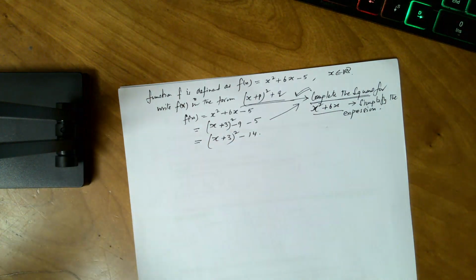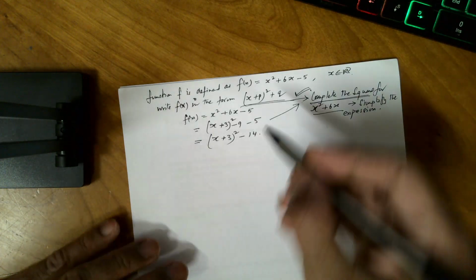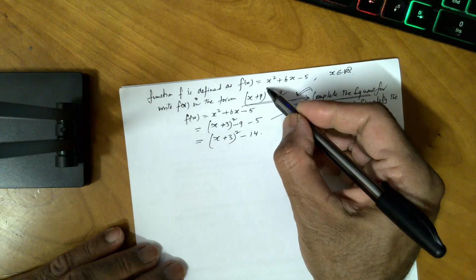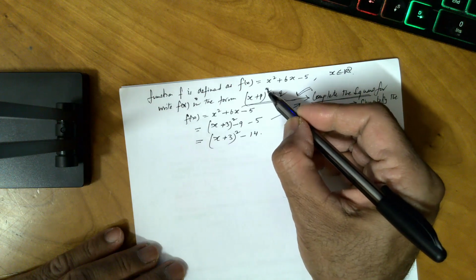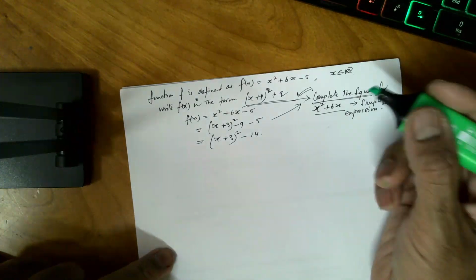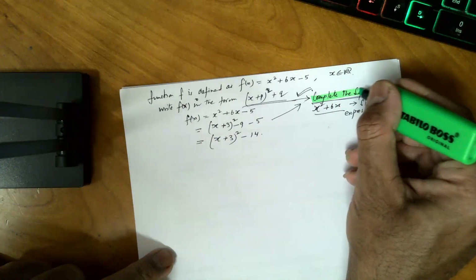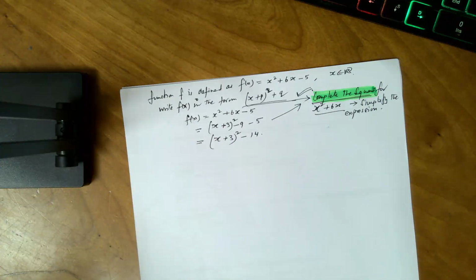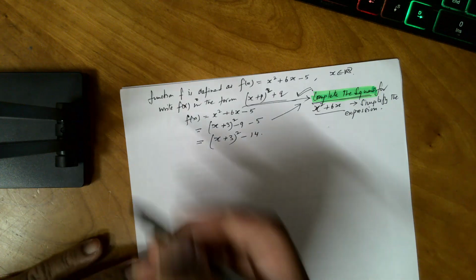Okay. So here we got f(x), write f(x) in the form of, whenever you see this kind of form, you know this is a completing the square form.